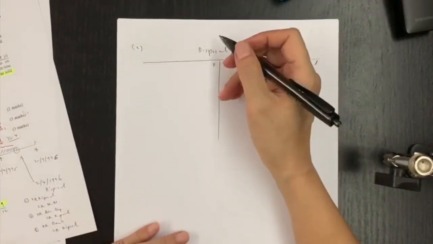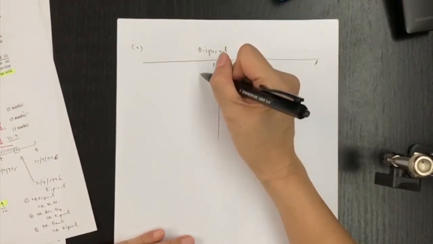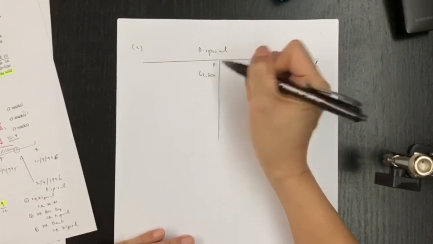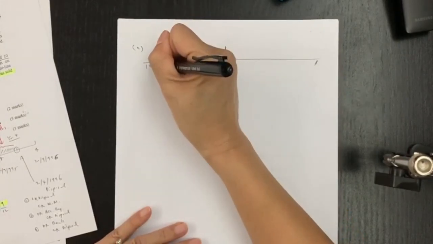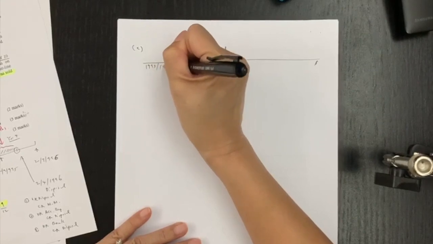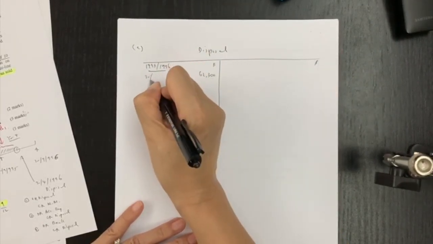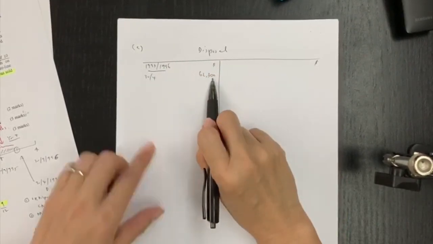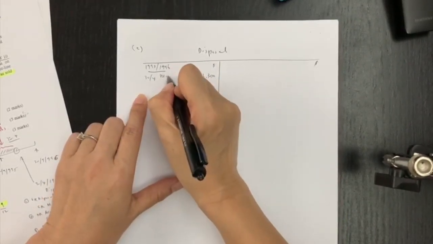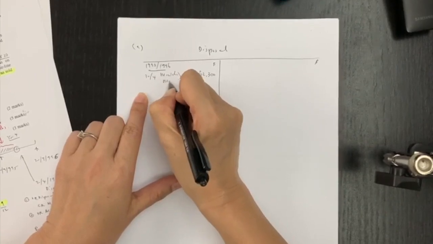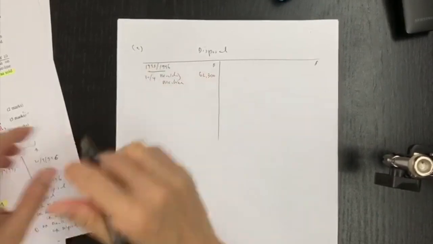So step number 1, debit disposal because of molding machine, and the cost is 62,300 and the date is on 30th April. Why do we debit disposal? Because of molding machine. Okay, we do posting.